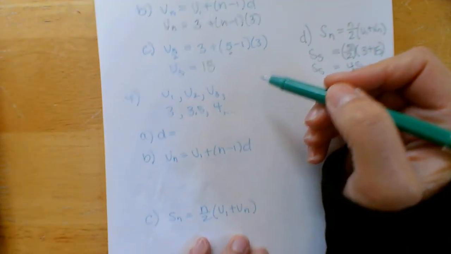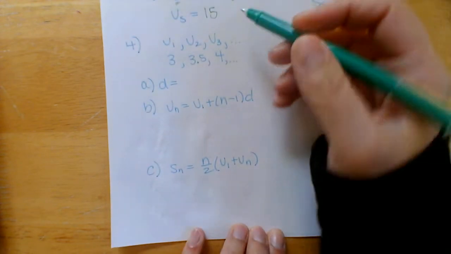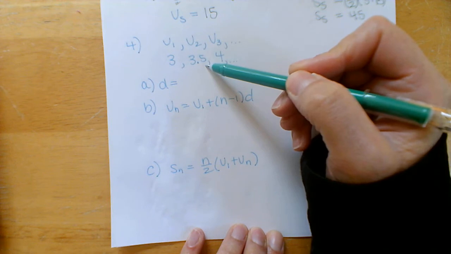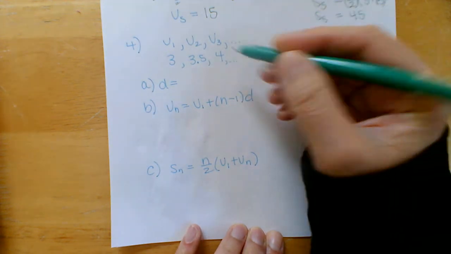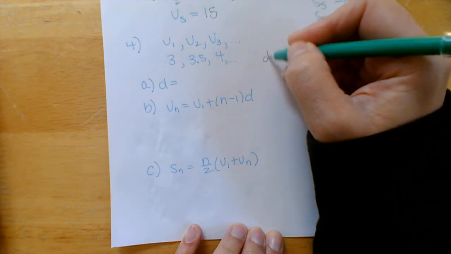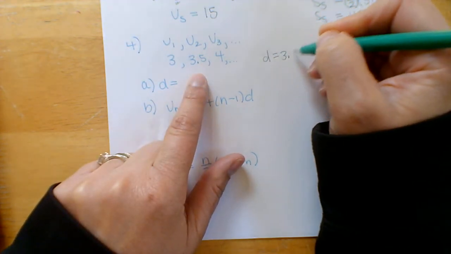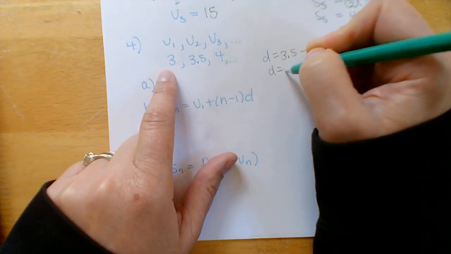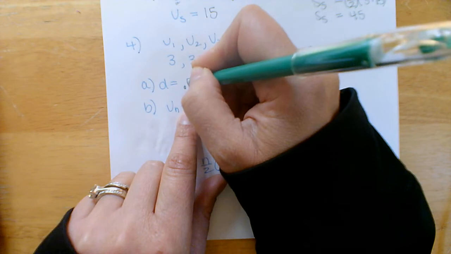So number 4, here we have our U sub 1, our first term, she ran 3 kilometers. U sub 2 is our second term, 3.5, and then we have the third week, which is U sub 3, which is 4 kilometers. So to find our common difference, we take the second term, 3.5, and we subtract it from the first, which is 3. We're going to find a common difference of 0.5.